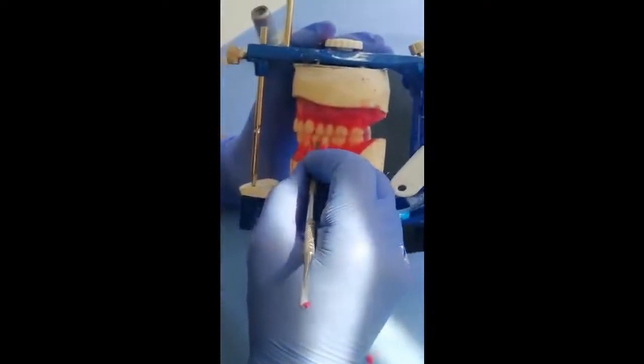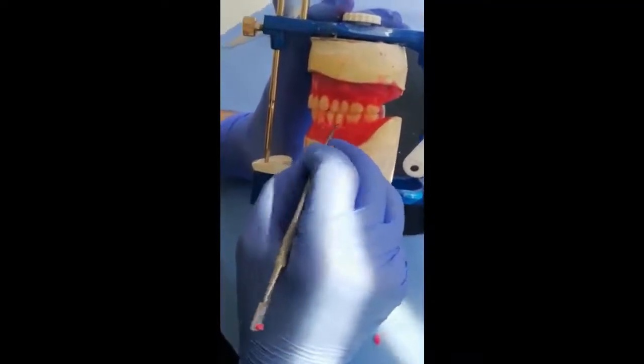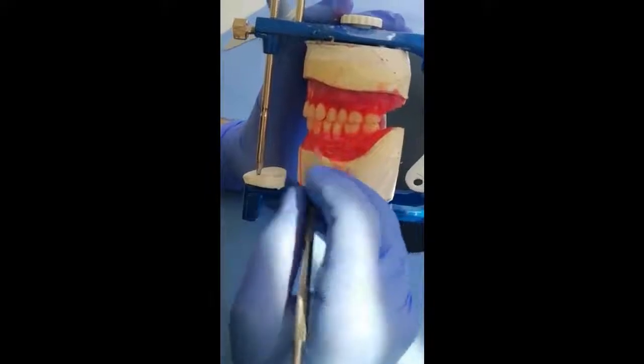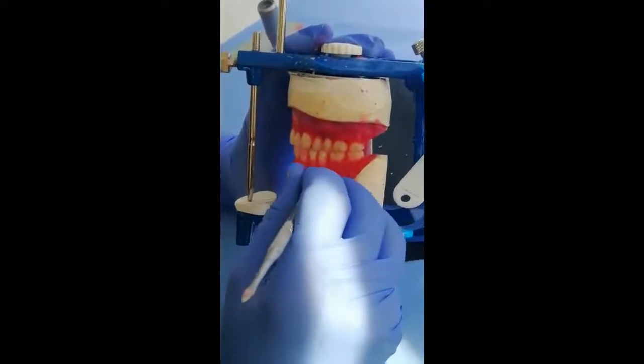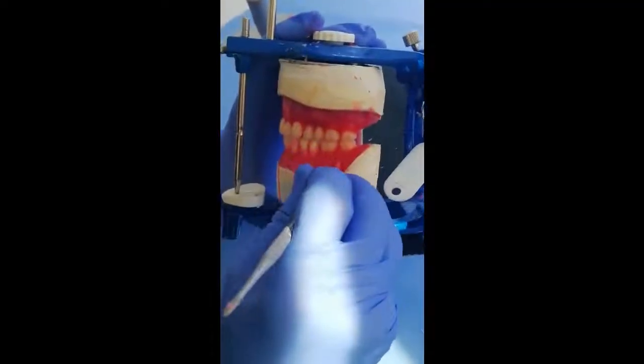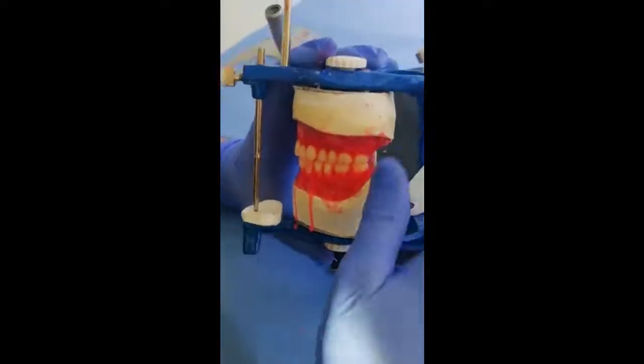Expose the teeth, clean the teeth, always keep the teeth clean so we can observe the teeth relation. Later, the next step after we finish the setting, we'll demonstrate the waxing up and festooning.